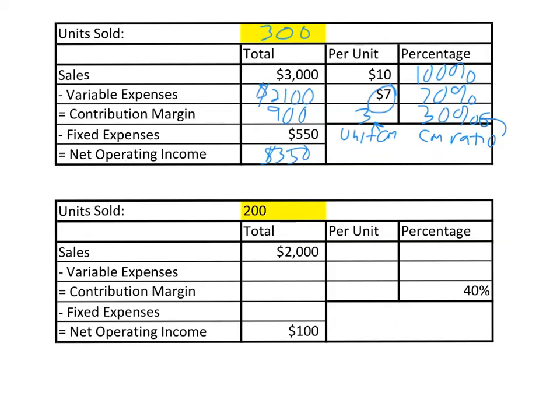Okay, last example. I want you to see this one. This one gives you units sold, total sales dollars, the CM ratio, and your net operating income. So this one's pretty interesting because now you need to figure out, you do have enough information to fill out the rest of this income statement. So what you need to do is just look at what you have and try to fill out a little at a time.